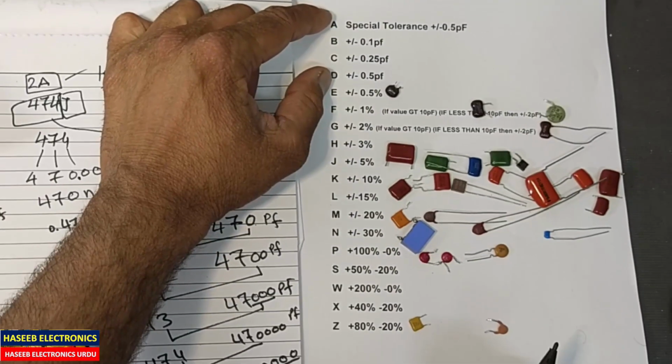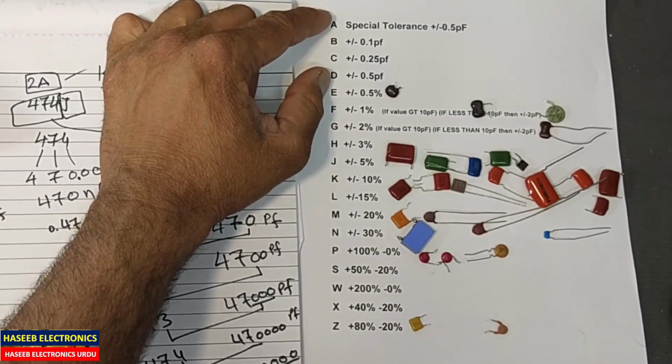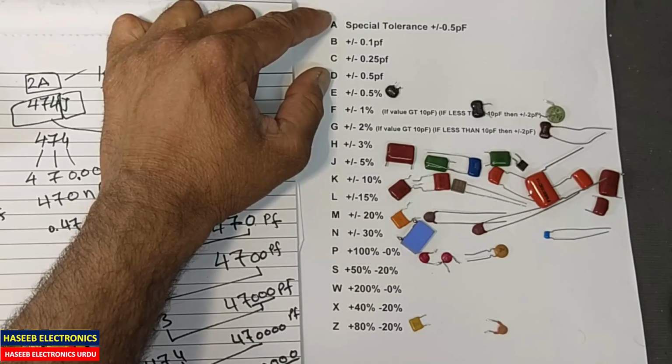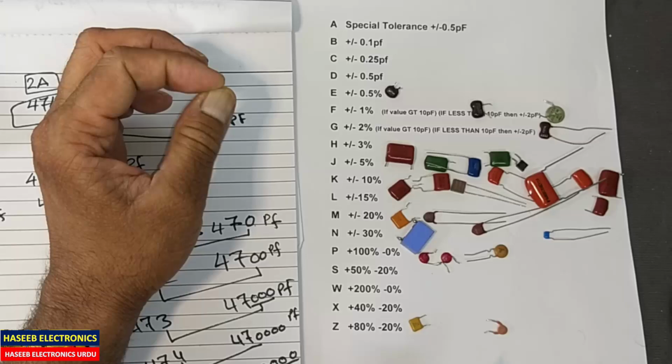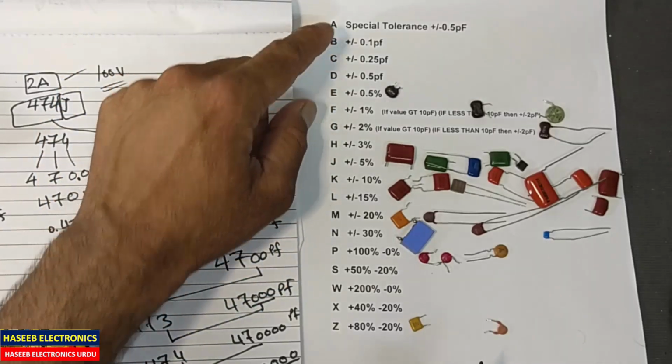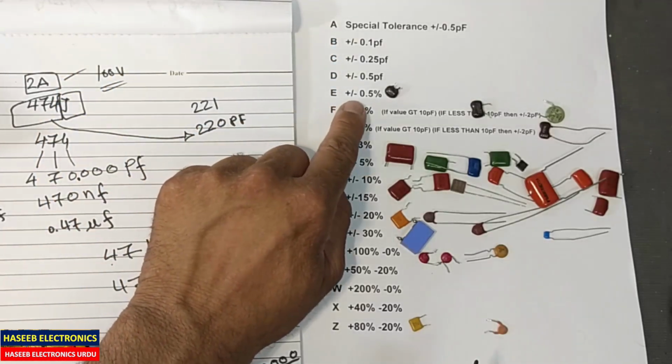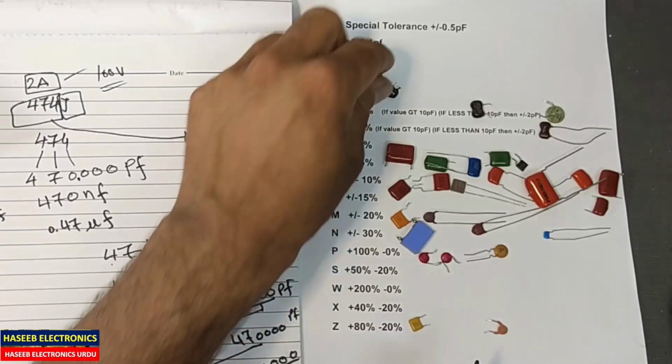These four are used in very special communication equipment and very precise applications where we need a special capacitance. At that time these are used. Then here is E, that is 0.5%.